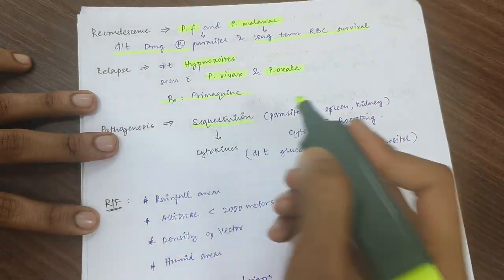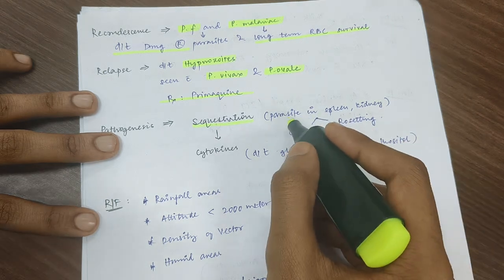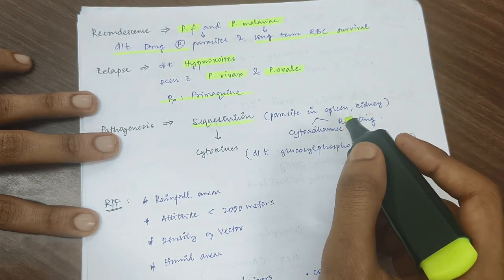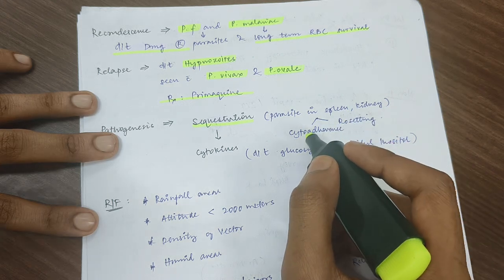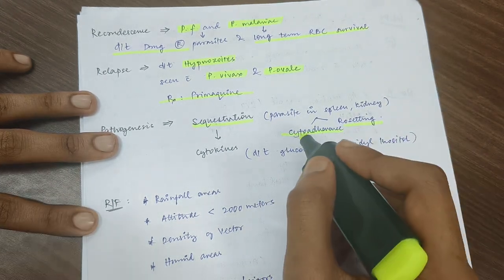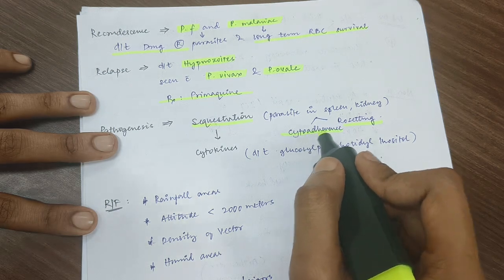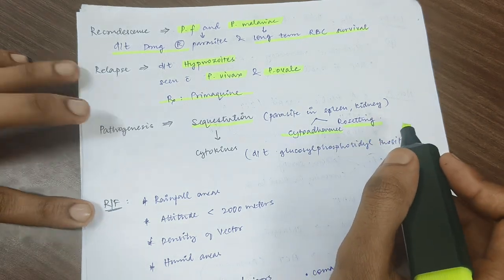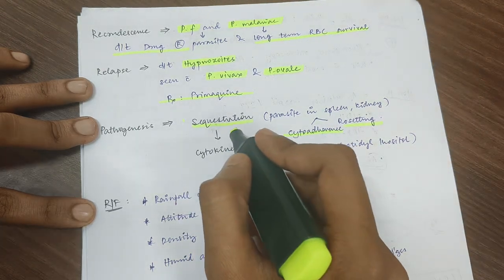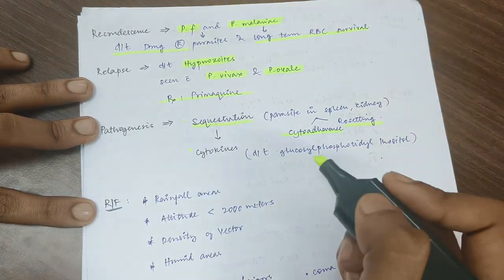Pathogenesis, how is it formed? Basically, first there is sequestration of this particular parasite inside the major organs such as spleen, kidney, and liver. It undergoes rosetting and cytoadherence. Cyto means cell, so it is going to adhere to the cell, and there is rosette formation. These are the two things which are part of sequestration. Once these are sequestered, our body will not leave it simply.